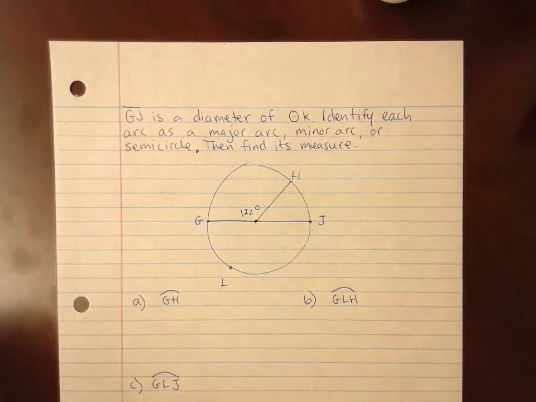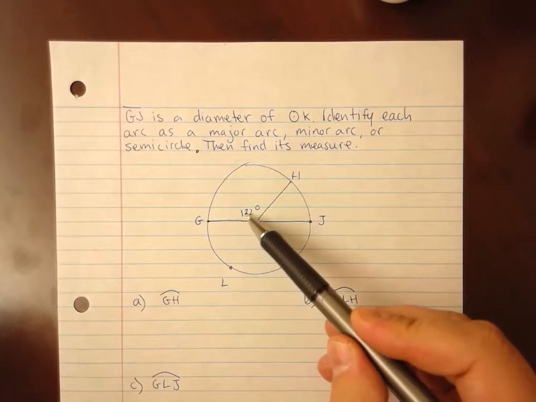This is concept number 1, which is identifying and using parts of a circle. And in this example, it says GJ is the diameter of circle K. Identify each arc as a major arc, minor arc, or semicircle. Then find its measure. So looking at my diagram, I'm given this angle right here.